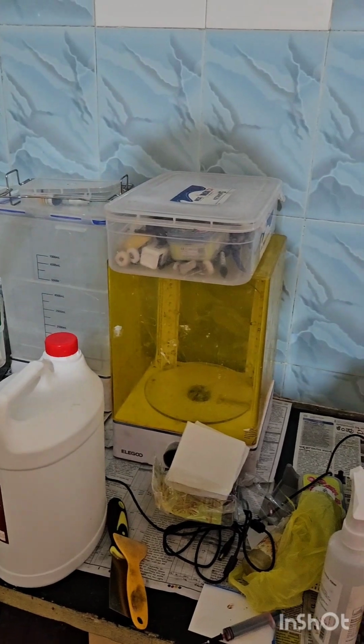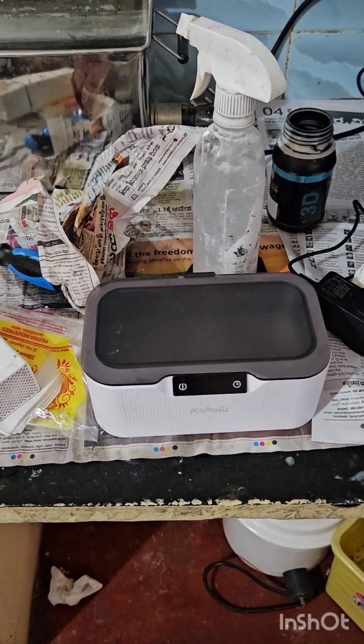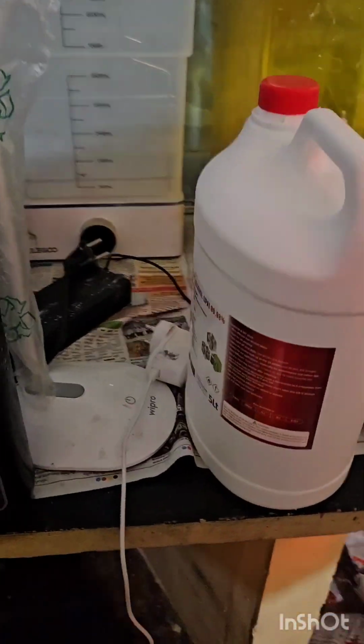And this is the curing unit over here, and this is a small ultrasonic cleaner for cleaning the prostheses, and this is isopropyl alcohol you get from Amazon. So this is a small setup for 3D printing.